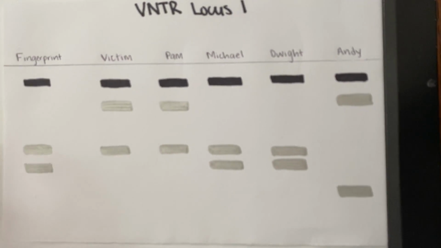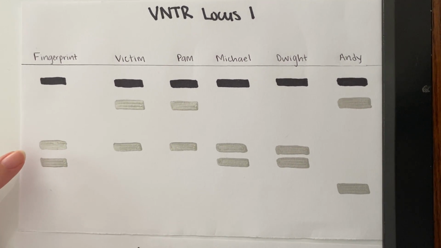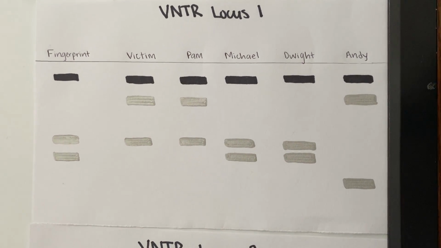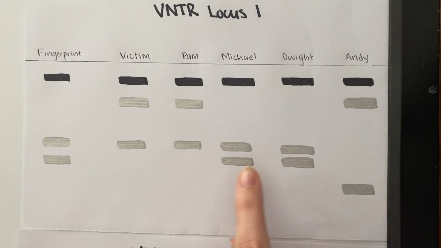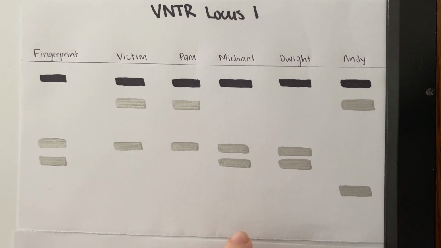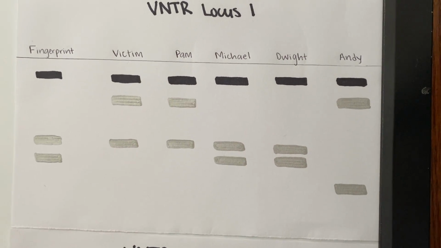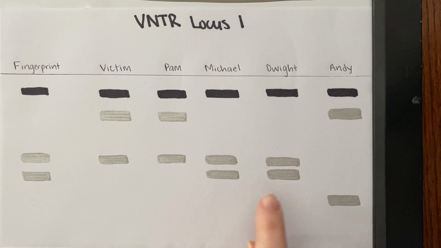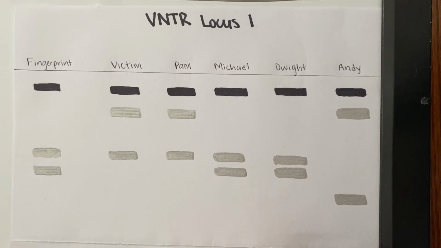To begin, we have our first locus, where the fingerprint, or the DNA found at the crime scene, has 2 very close together alleles. Already you can see that there are some matches with Michael and Dwight. There must be a complete allele match in both loci of our test to find our murderer. So Dwight and Michael are absolutely in the running.